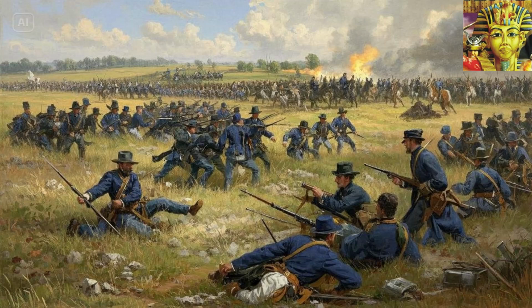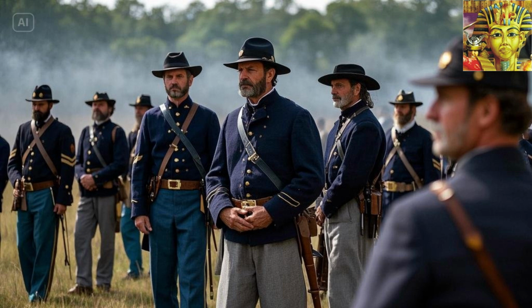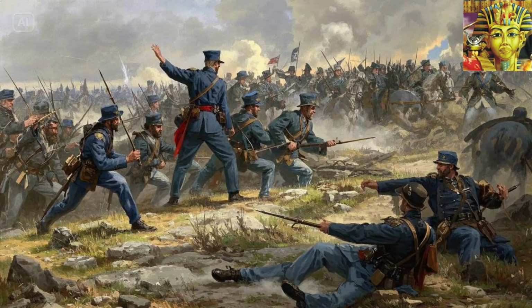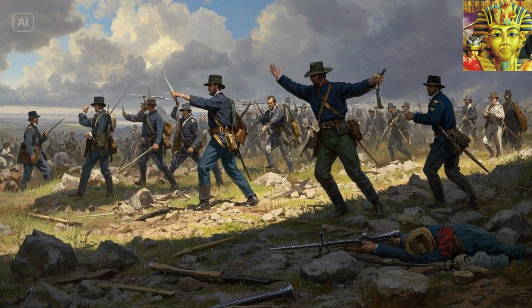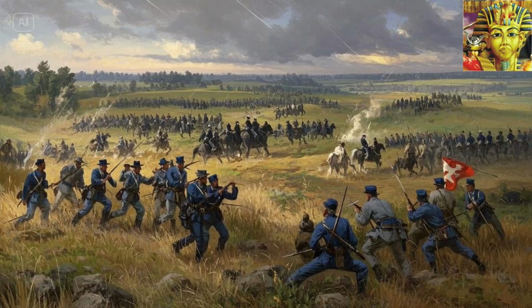The aftermath and impact of the battle. The Siege of Chattanooga. Following the Battle of Chickamauga, the Union Army retreated to Chattanooga, where they were besieged by the Confederate forces. The Siege of Chattanooga lasted for several weeks, during which the Union Army faced severe shortages of food and supplies. However, the Union forces were eventually reinforced, and the siege was lifted following the Battle of Chattanooga in November 1863.